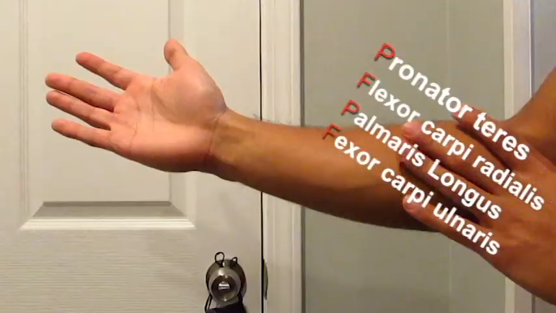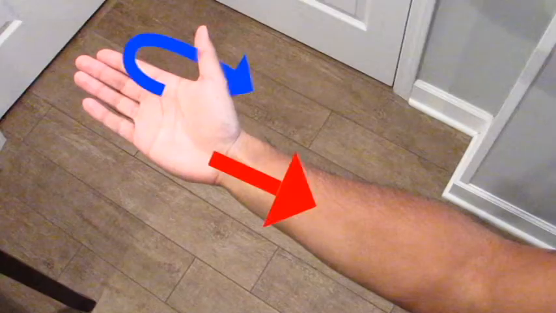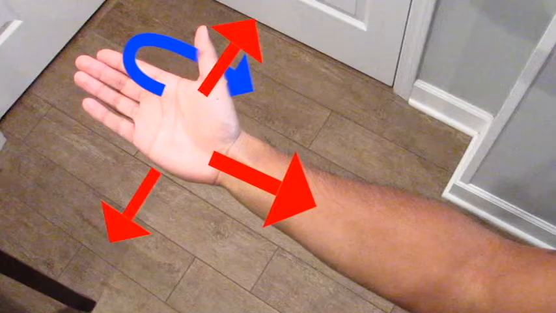When we're talking about the forearm flexors, we have the pronator teres, the flexor carpi ulnaris, the palmaris longus, and the flexor carpi radialis. Looking at our wrist, we have 4 possible motions. We have flexion, extension, adduction, and abduction.